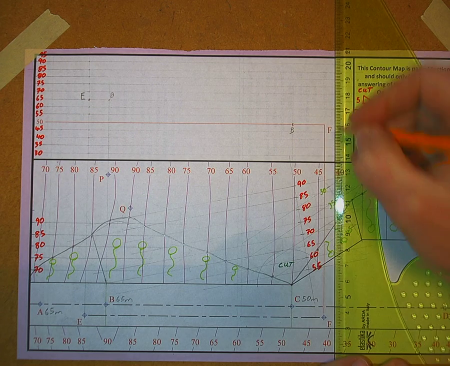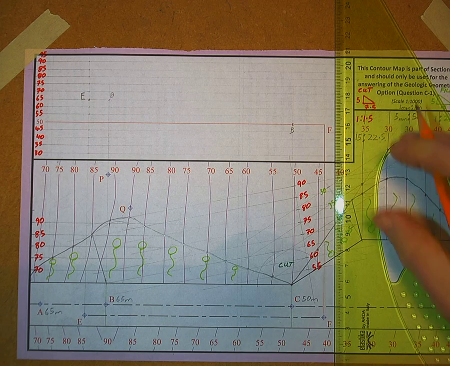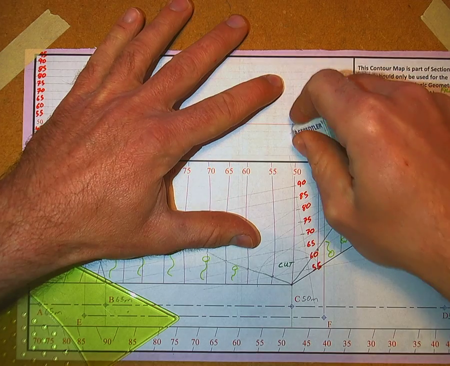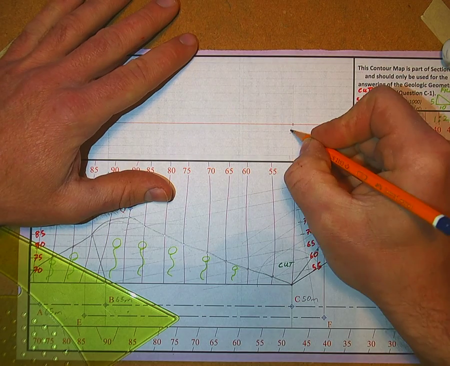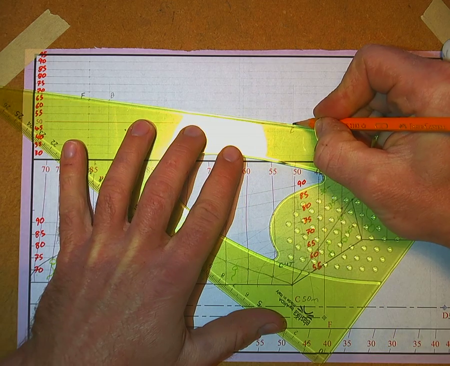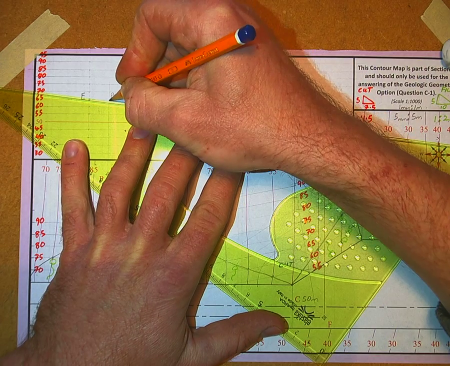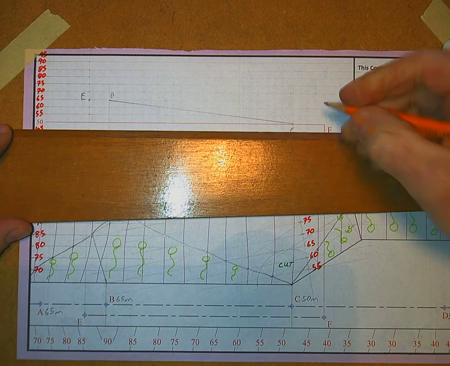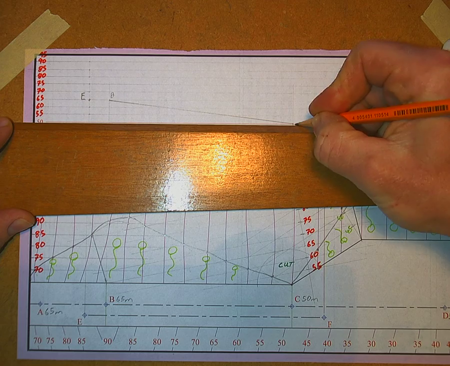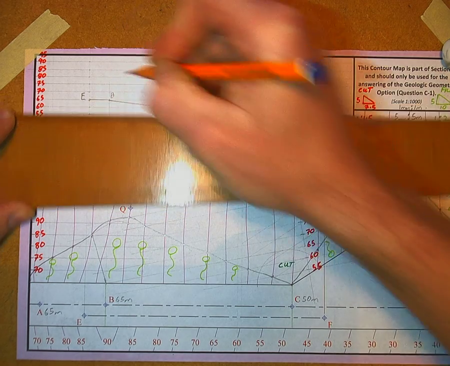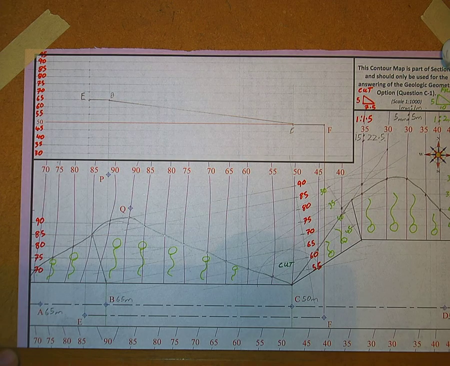And F is there, and it's level there as well. Sorry, that should be C there. C is at 50 meters there. So we're going to join B to C to F, so that's the slope of the ski run, heading back down there like that, and it's going across to F there, and it's going across to E there like that. So that is the level of the ski run there.